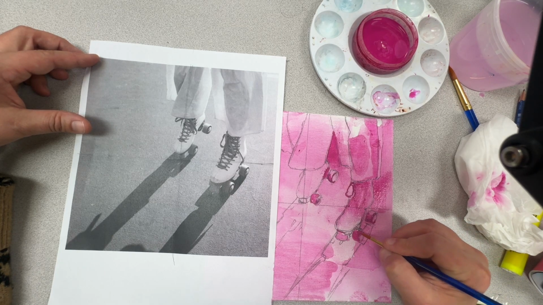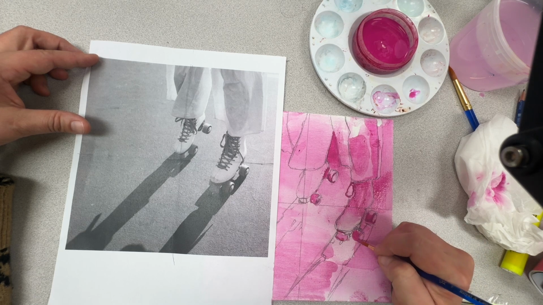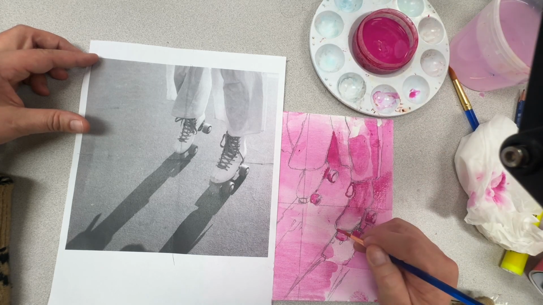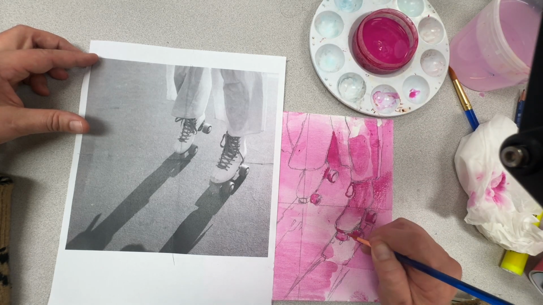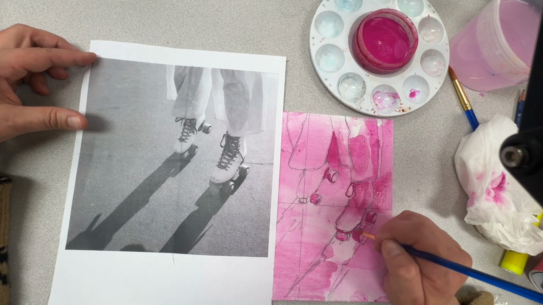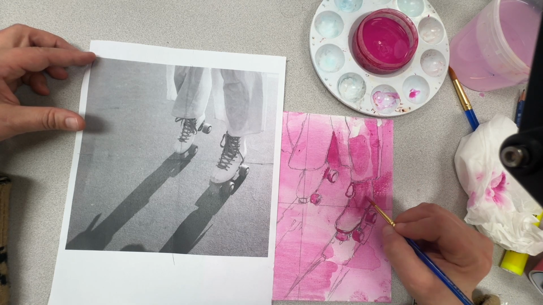I'm going to get my dark value where the skate part is, or I'm sorry, the wheels. And then I'm going to get this edge right here. And these rounds are really nice for getting edges like that.